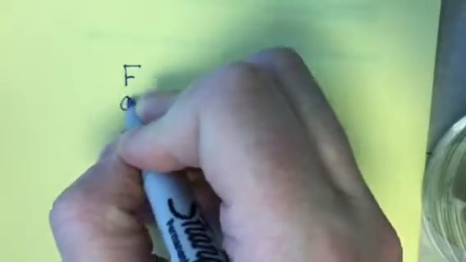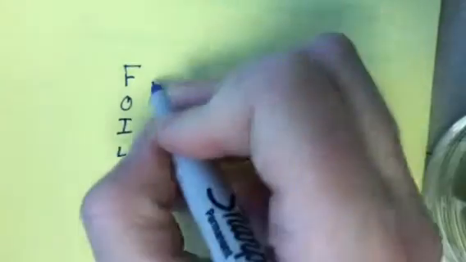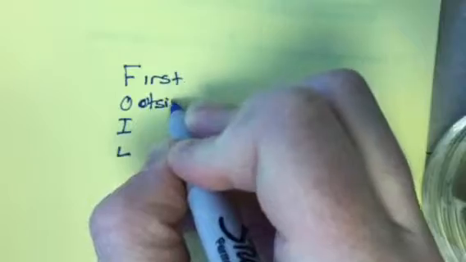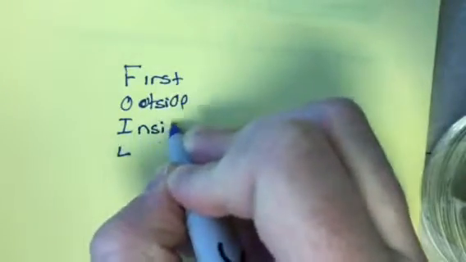Now often teachers will teach you what's known as the FOIL method. It means the same thing. To me, it's just one other thing to memorize, so I don't always like it. But FOIL stands for first, outside, inside, and last. And it's just a way to keep everything organized.